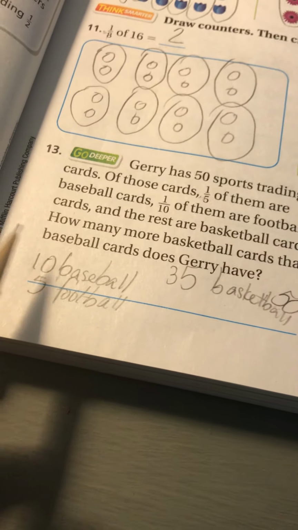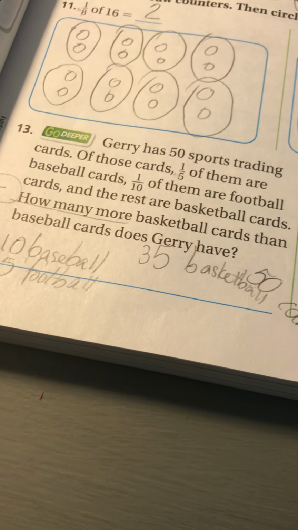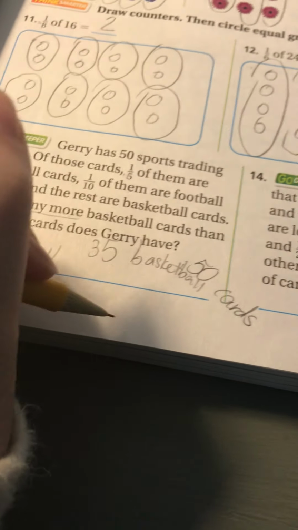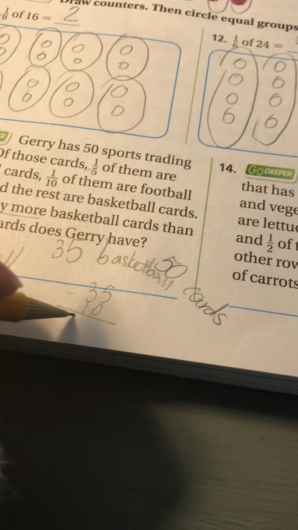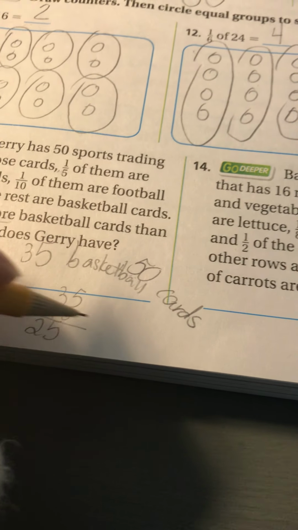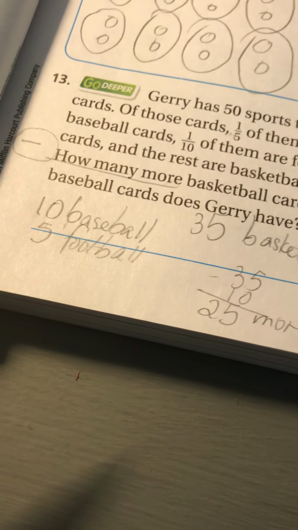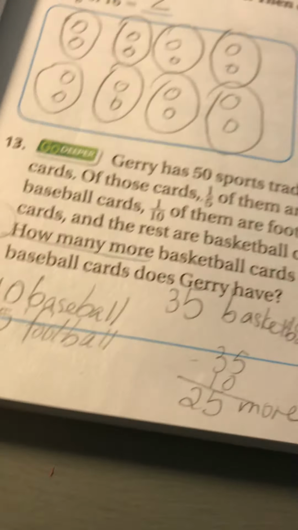Okay, now how many more means we need to subtract. How many more basketball cards than baseball cards? So we would do 35 minus 10. He has 25 more basketball cards than baseball. All right, that's a really crazy problem, lots going on.